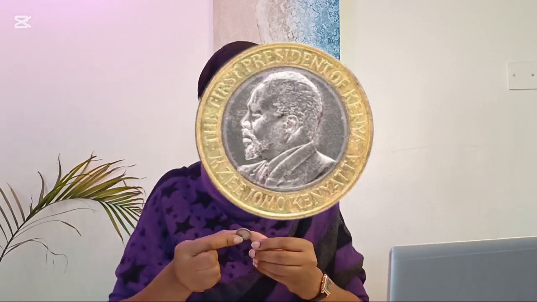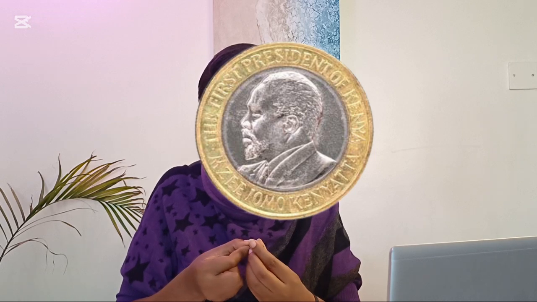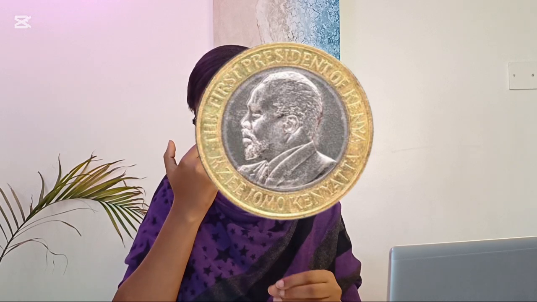Okay, so the next coin we have in Kenya shillings is the 10 shillings coin. And this is how it looks like. So as you can see on the center, it has a silver center and then kind of like a goldish ring on the outer side. And it has the image again of the first president of Kenya, who's the late Mzee Jomo Kenyatta.